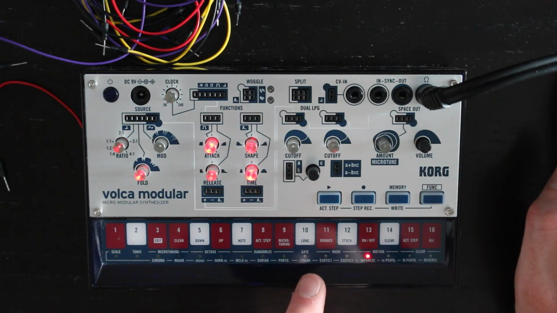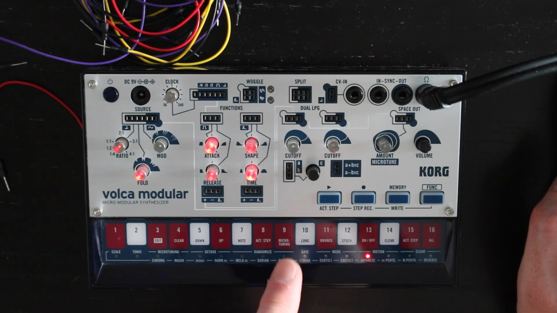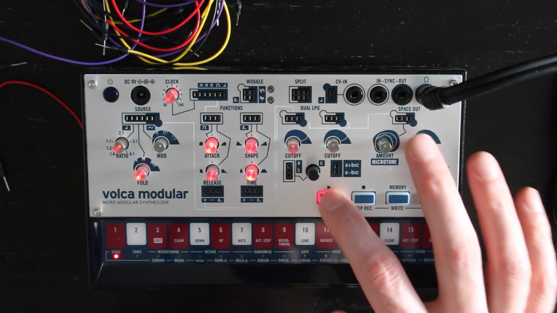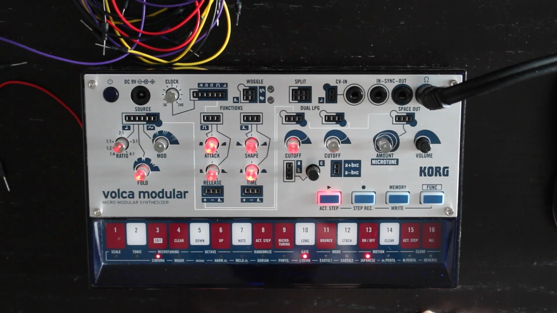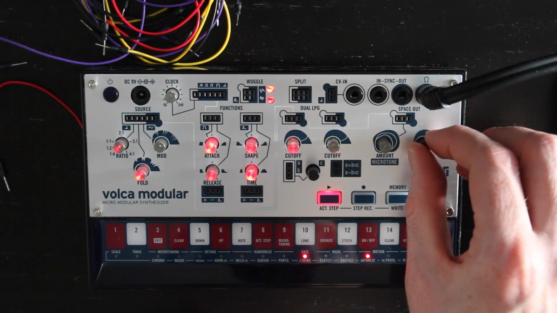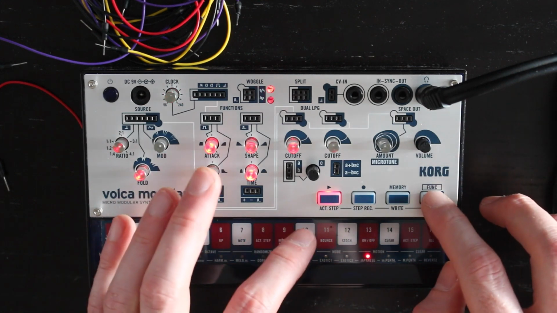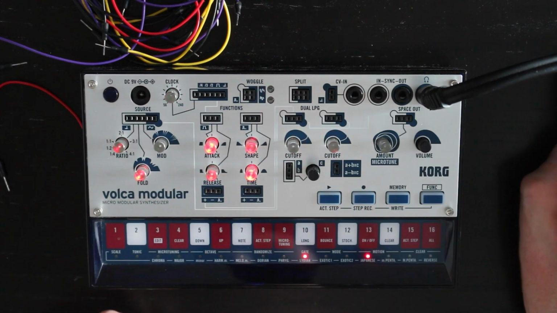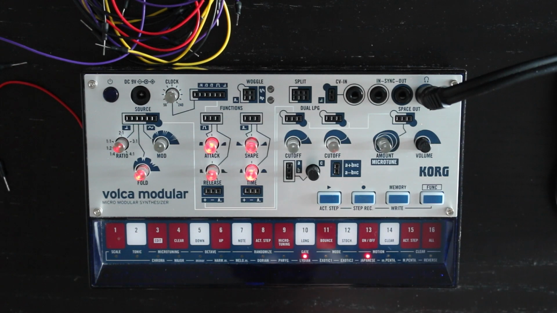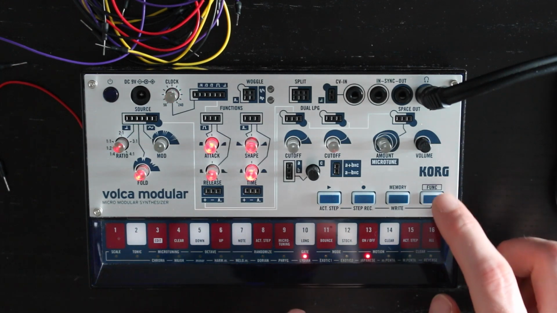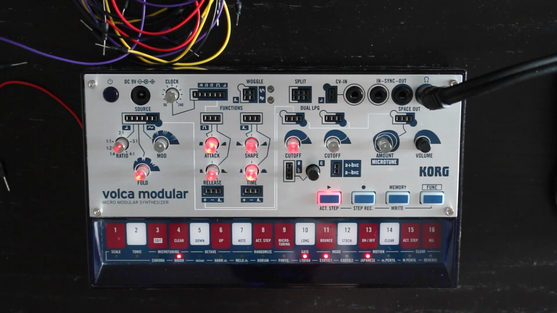And next we have gate, and you have the option to have it long, and short is default. Turn lower. And we can hear we've got a much longer gate now. Next we have mode, so bounce makes the sequencer run back and forth instead of repeating from the start every time. So let's give that a go. We'll turn bounce on. You see it goes back. It's kind of like Knight Rider.